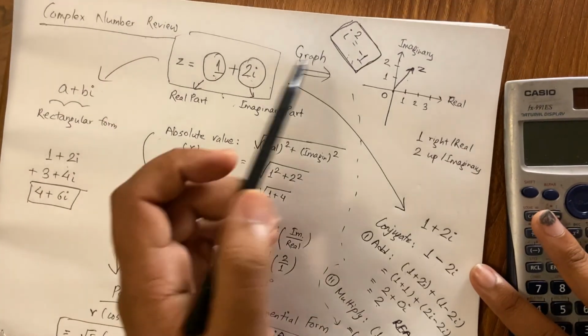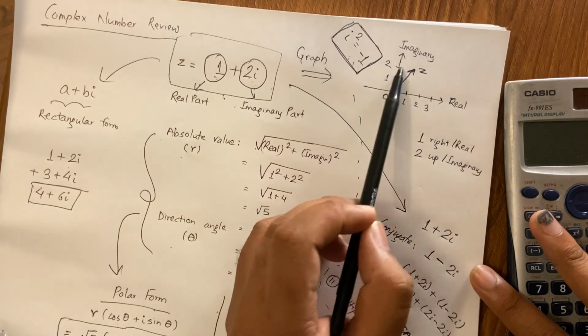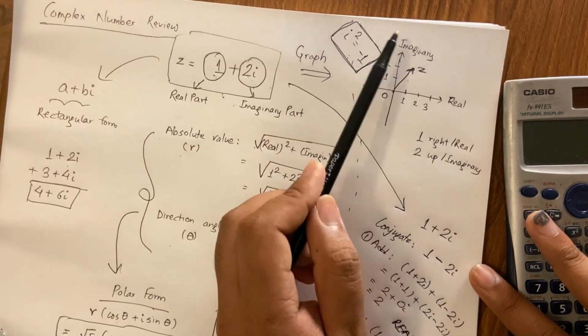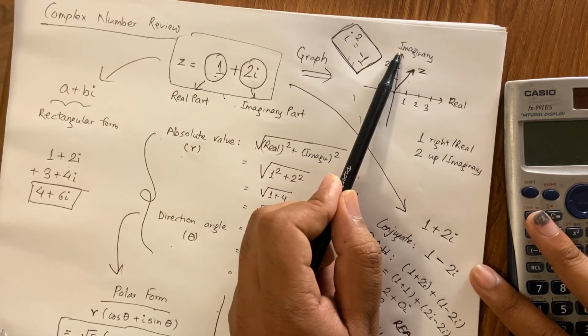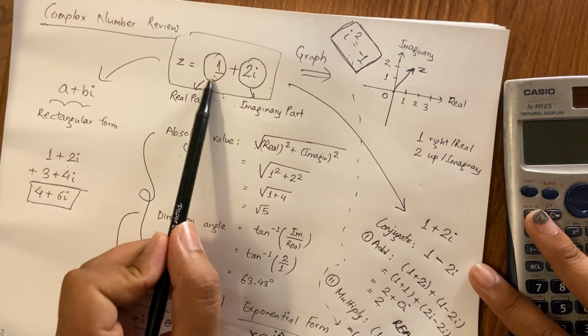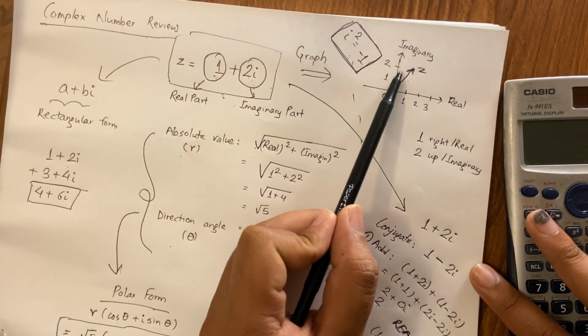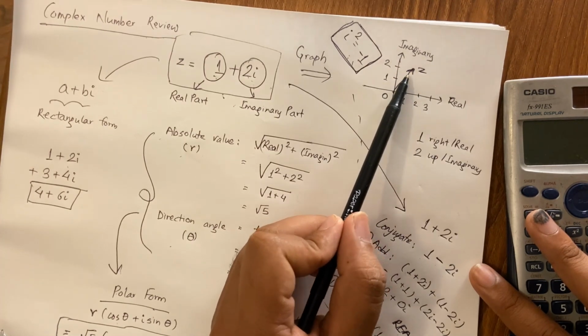And finally, we also plotted the complex number on a complex graph. Your complex graph is similar to your normal graph where you have your x and y axis. The only difference is that it has the real and the imaginary axis. So the number in focus was 1 plus 2i. We went 1 unit on the real axis and 2 units on the imaginary axis. And we represented the number in this form.